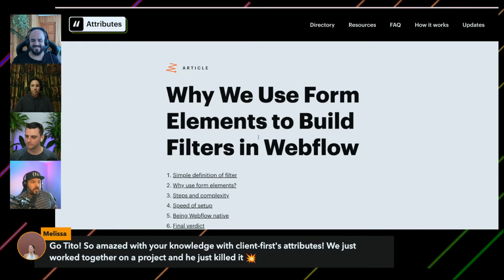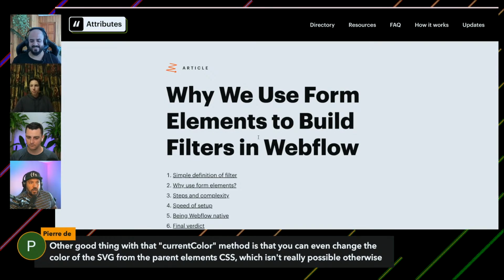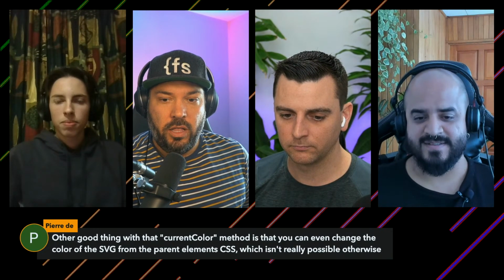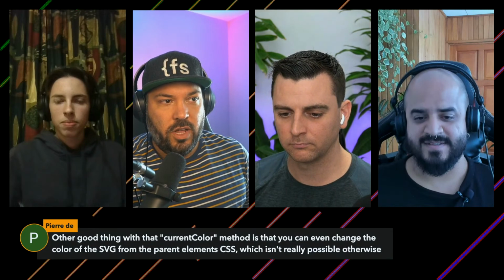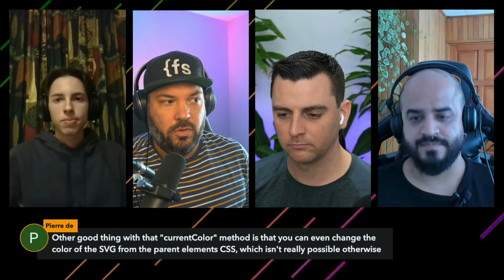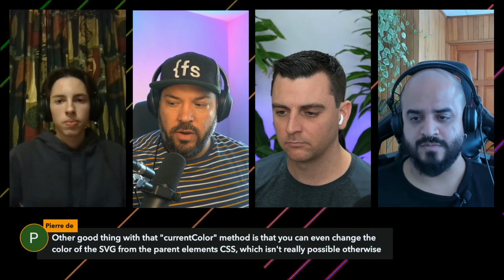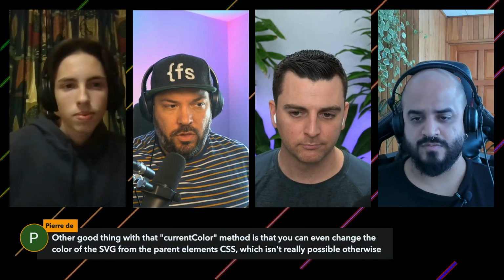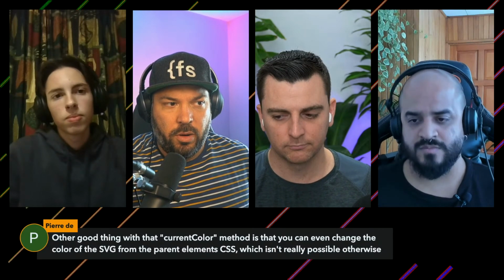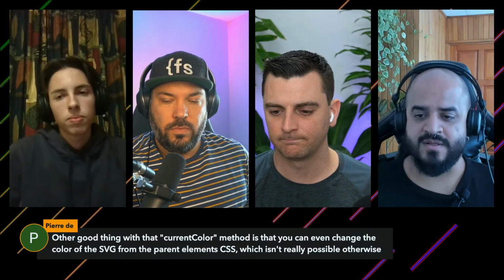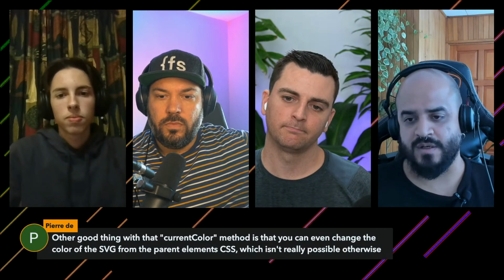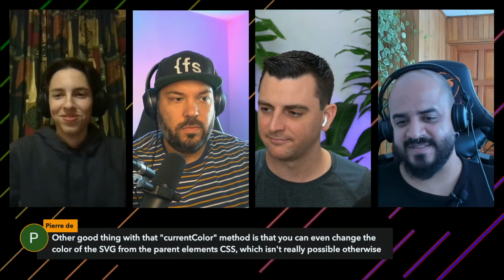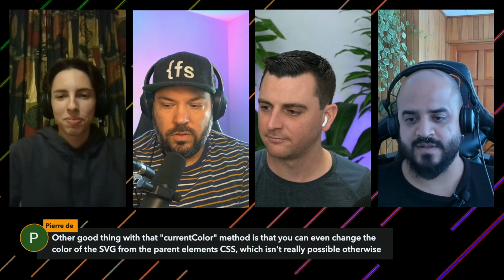What's up, Pierre? He was saying another good thing with the currentColor method is that you can change the color of the SVG from the parent element. So that's not otherwise possible. It can inherit those style properties, just like Simon was showing with the hover states. If that is not set and you change the parent state, then that will inherit down, just like other CSS properties. Yeah, like for example, inside a button, like a hover state. Nice.